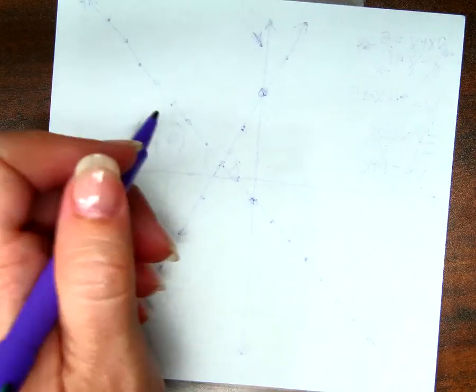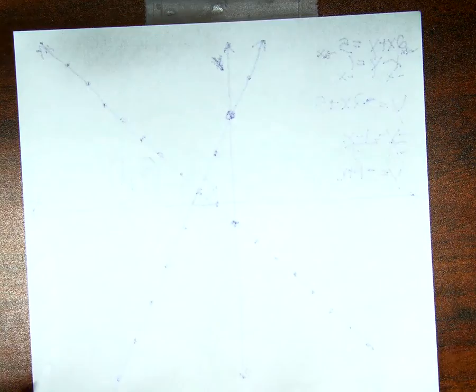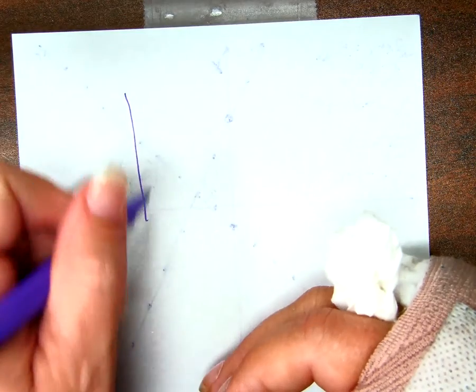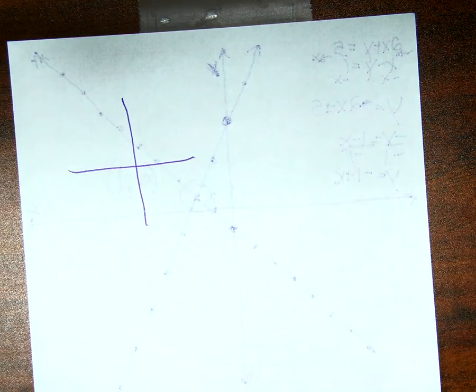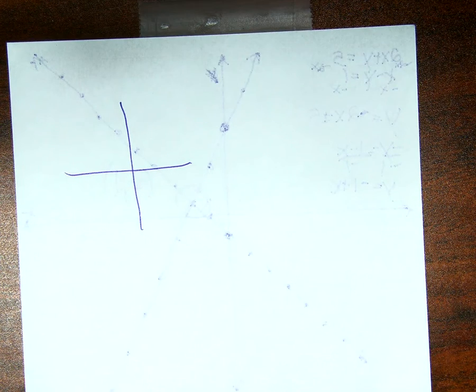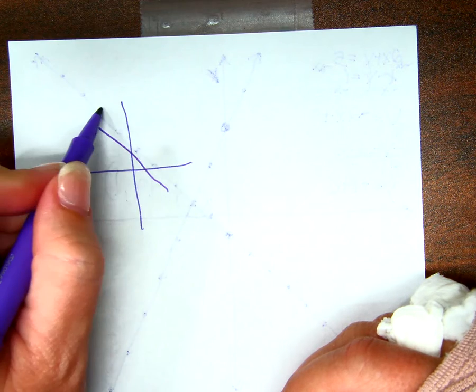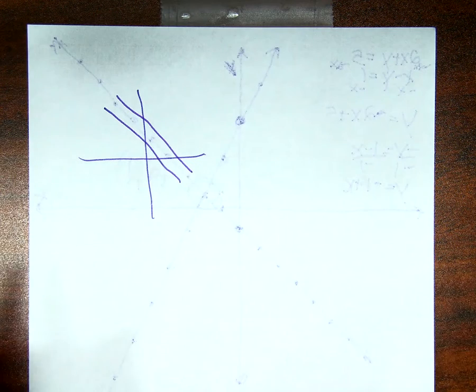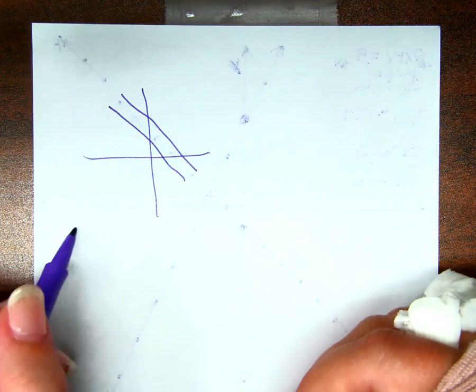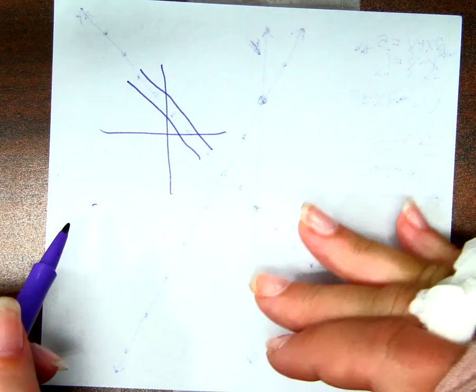What are the other options that it could look like? What could happen? Okay, so they could be right next to each other. So parallel, where do parallel lines cross? So where is the solution? Nowhere. It's no solution.